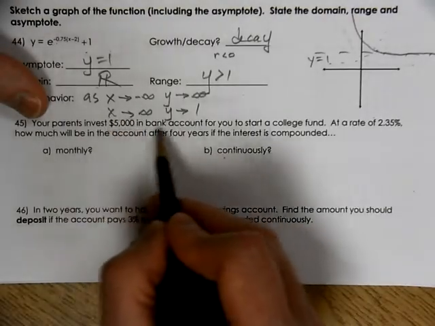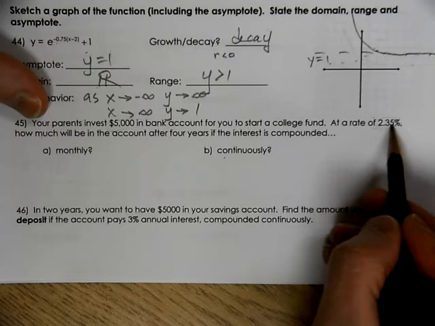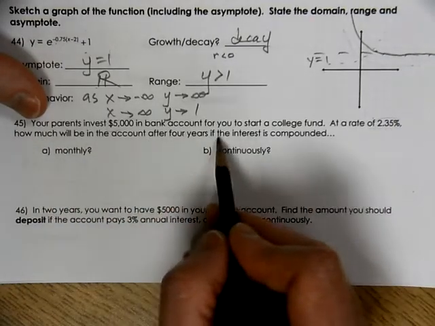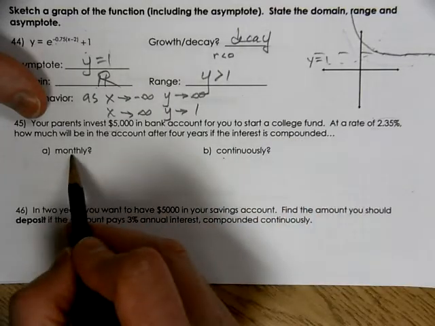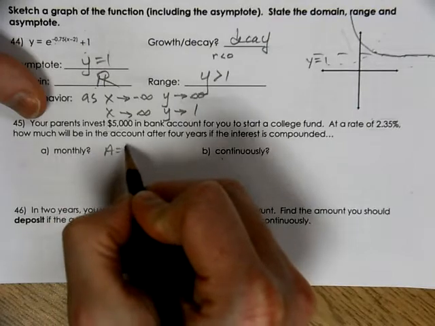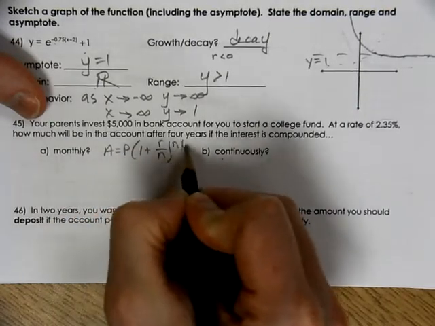We're investing $5,000 to start college. We have a rate of 2.35. How much would we need after 4 years if we have compound interest monthly? So compound interest, remember, is 1 plus r over n, nt.